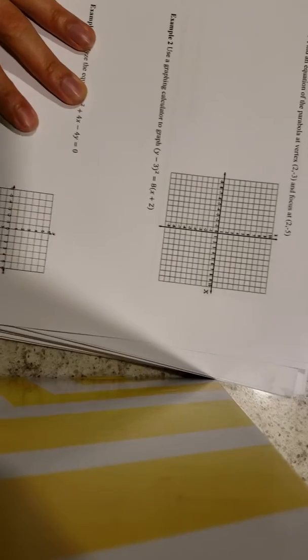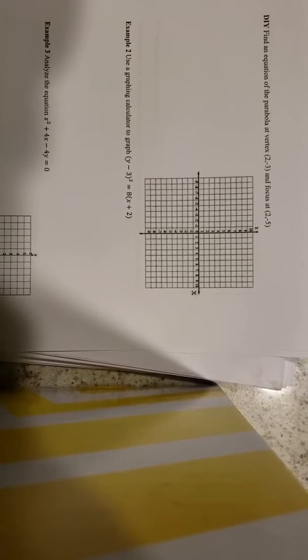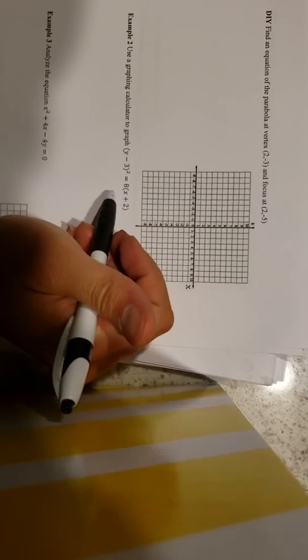So you could pause the video to try it on your own. And then when you are ready, just go ahead and resume the video. So the DIY, you want to find an equation of a parabola with vertex (2, negative 3) and focus (2, negative 5). So whenever you do these problems, you should always just use the graph to help you to visualize what type of parabola you're going to have.